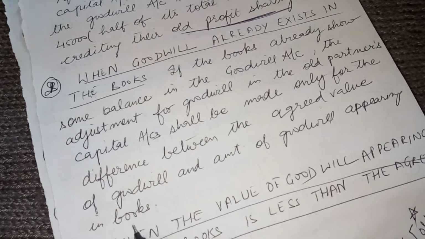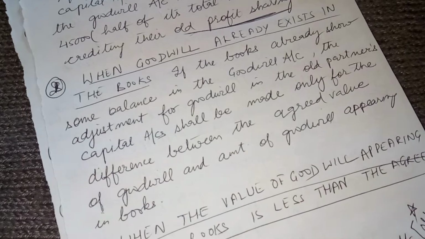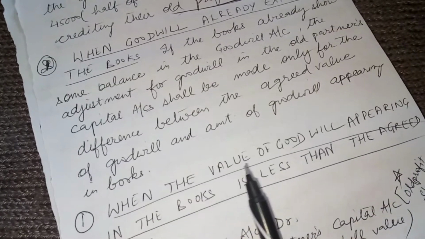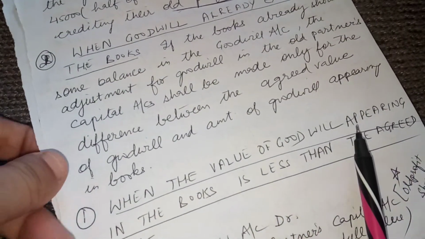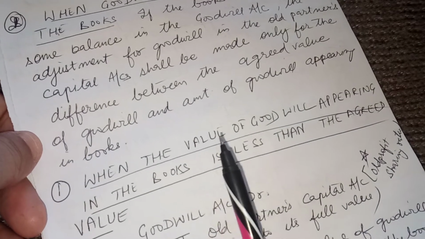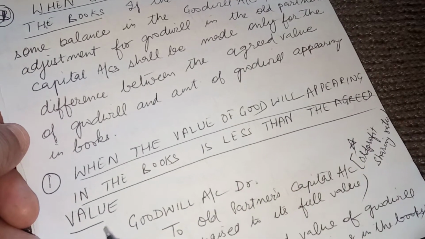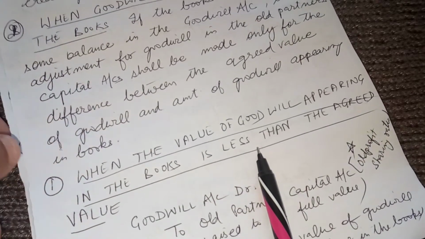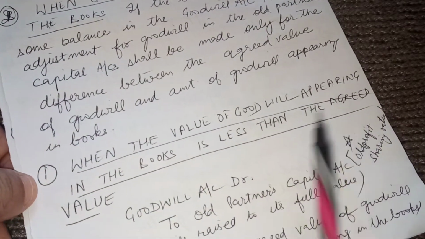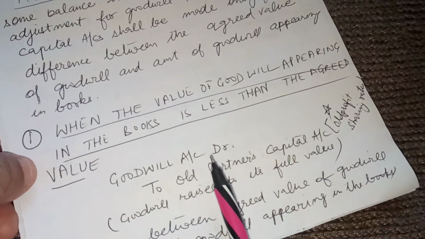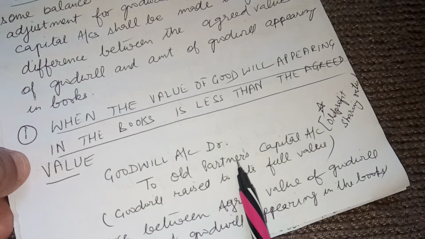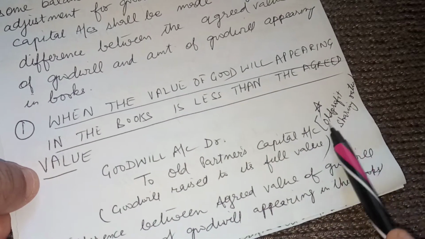It is to be very clearly kept in mind. Now, there are a few conditions. When the value of goodwill appearing in the books is less than the agreed value, then goodwill is debited and old partners' capital accounts are credited in the old profit sharing ratio.